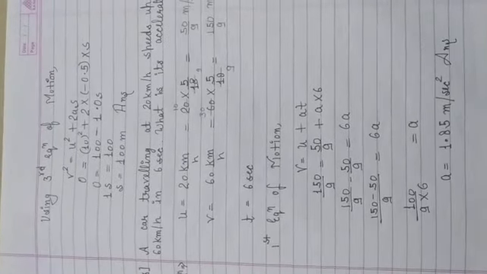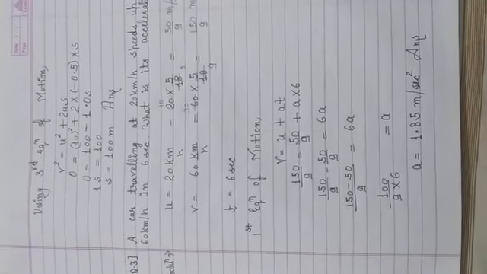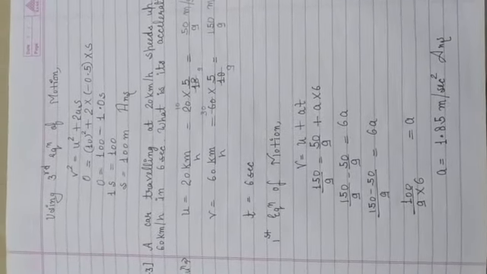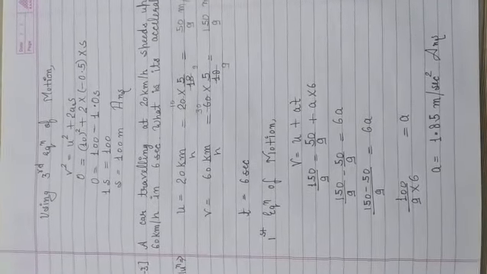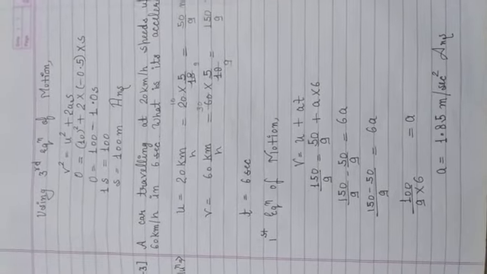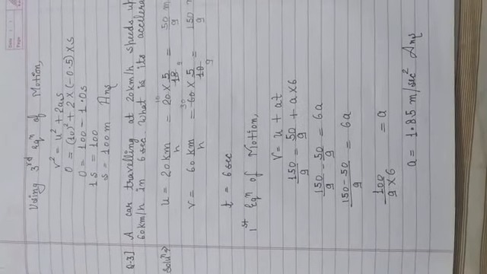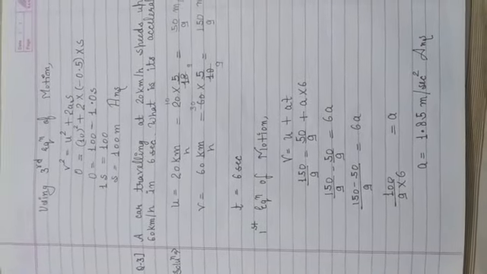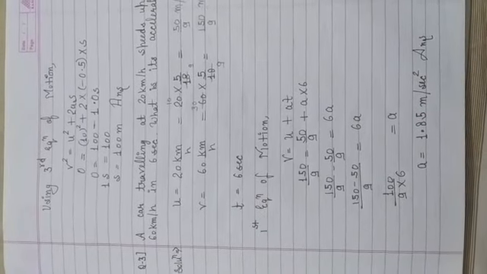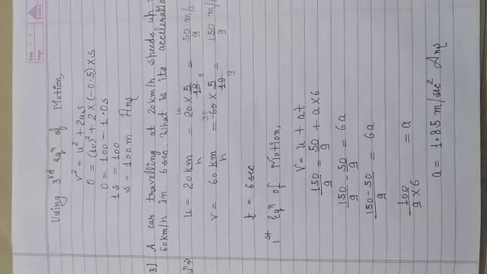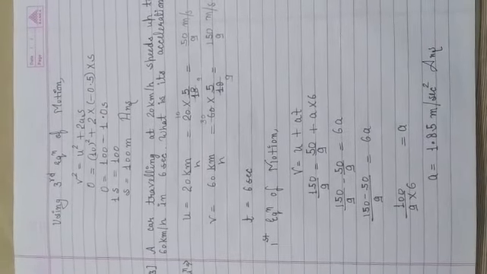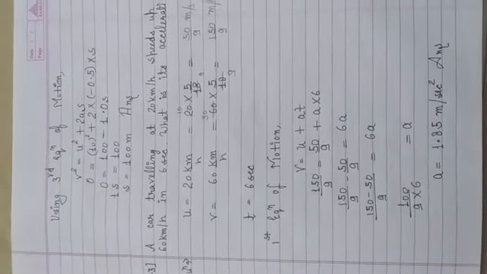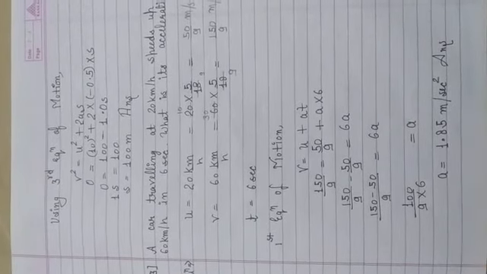Anything which is in multiply will go in divide. So A equals 100 upon 9 multiplied by 6. So 100 upon 54, when you divide 100 by 54, it comes out to be 1.85. So the value of acceleration from here comes out to be 1.85 meter per second square. Revise all these numericals. Thank you.